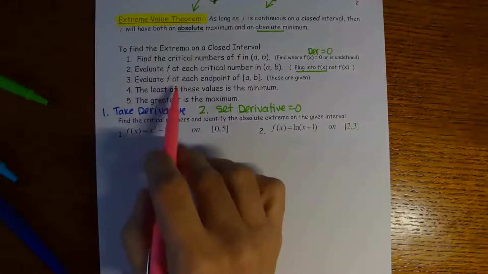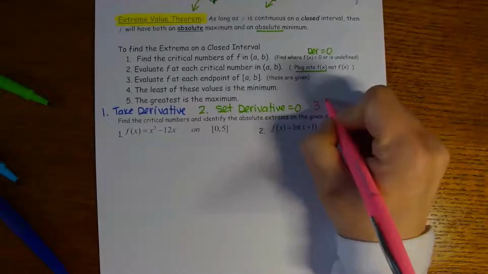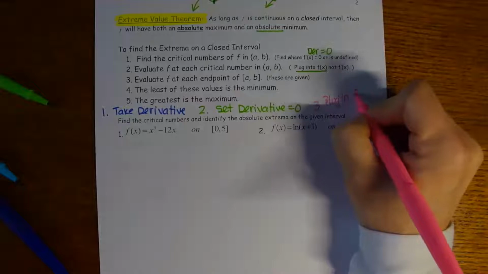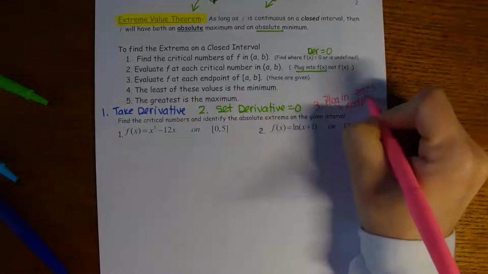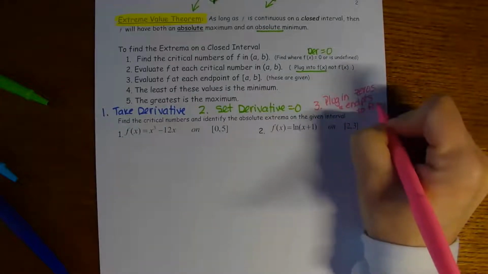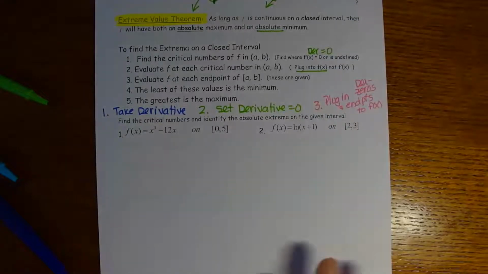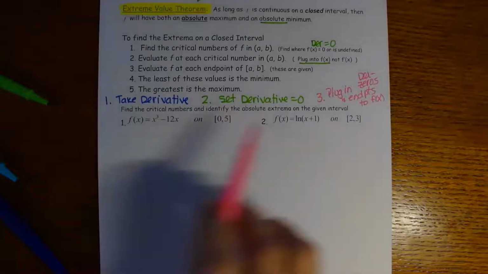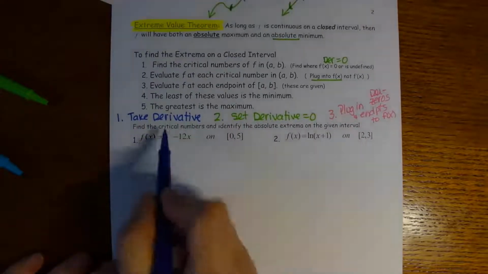What's next? Evaluate at each endpoint, right? So plug in zeros and endpoints to f of x. The derivative zeros, where the derivative equals 0. The least is the minimum, the greatest is the maximum. Well, I think you can figure that part out, right? So here I've got some nice rules, easy to follow, simple. So what are we going to do first?